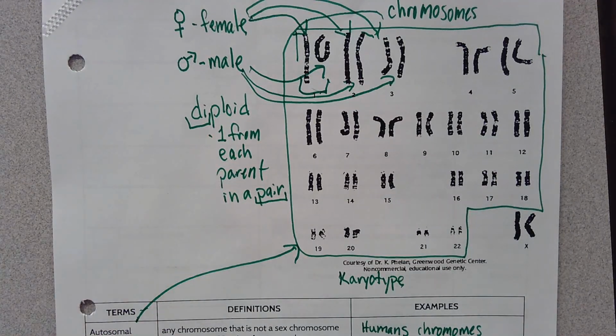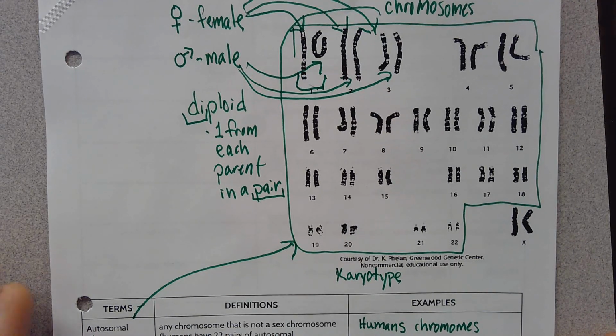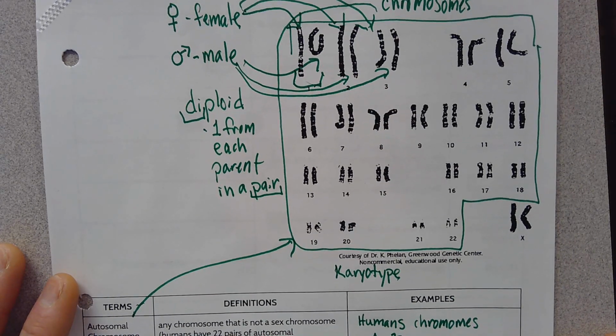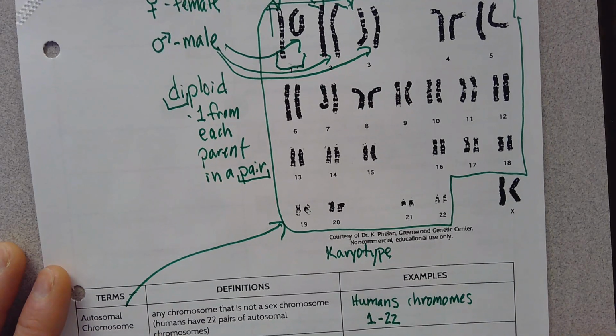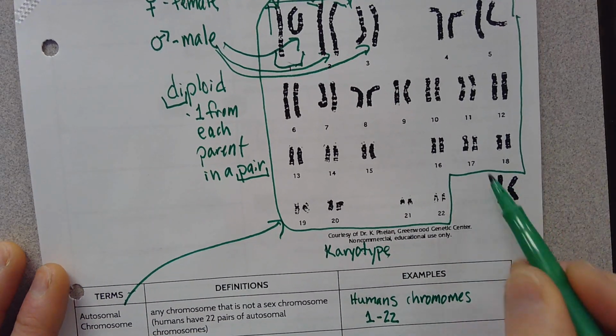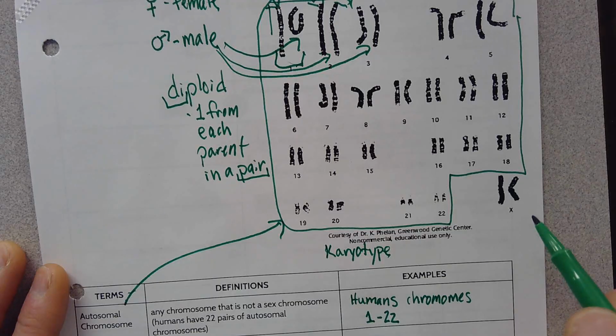All 22 pairs of those are autosomal, just in your body anywhere. All right? Sex chromosomes are just the other, it's the 23rd pair.